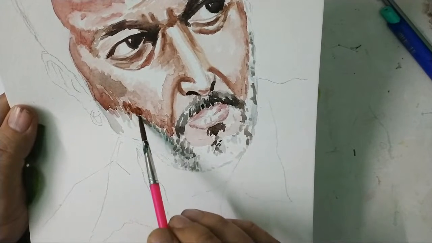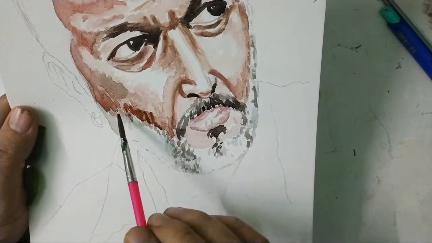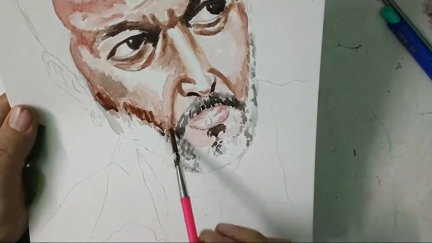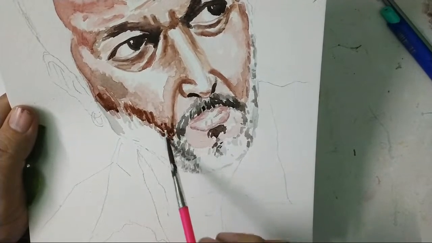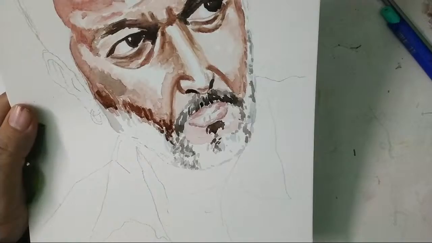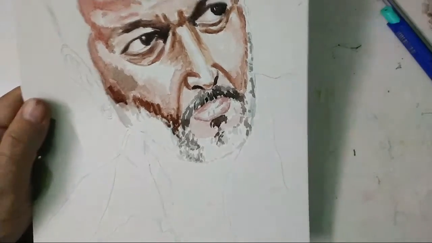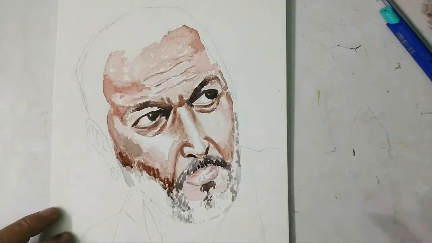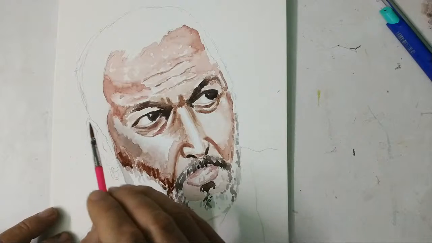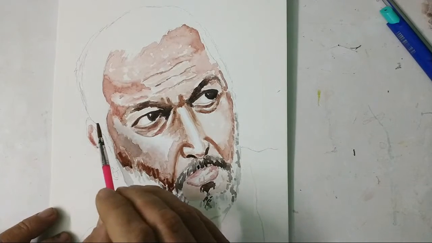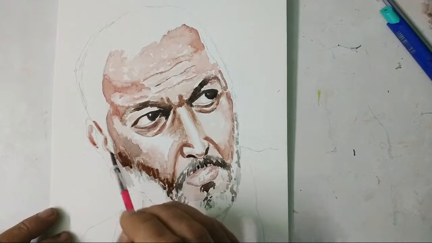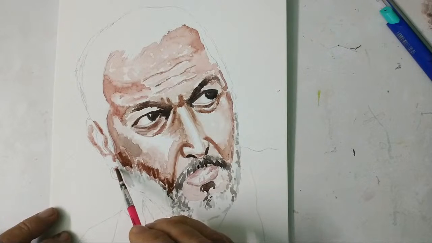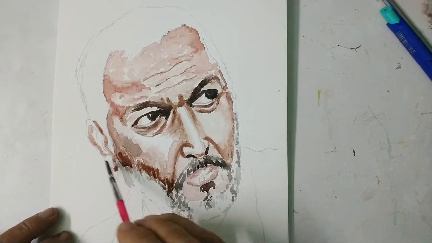Here I am doing the outer part of the beard dark. Now the basic face is done. Let's quickly come to the hair. Once the face has been done, you will get to know that the resemblance is there.